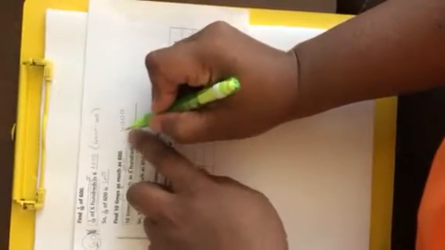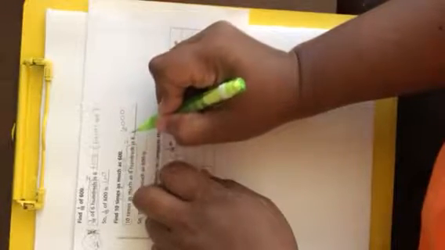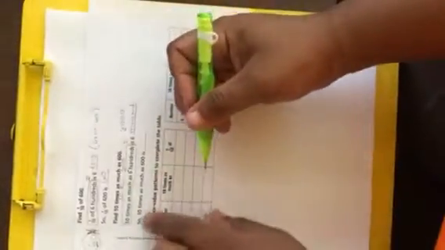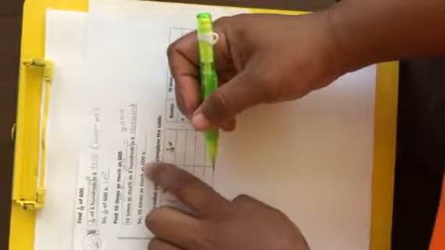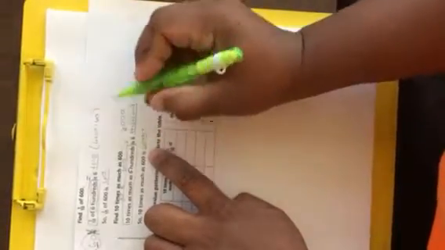And I count my zeros. 1, 2, 3. So this 6 here is at the thousands place. So that'll be 6,000. So 10 times as much as 600 is 6,000. And we know we are correct because when we did our equation up here, we got 6,000.